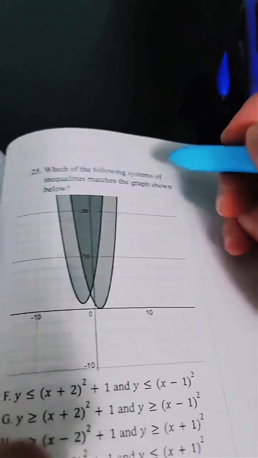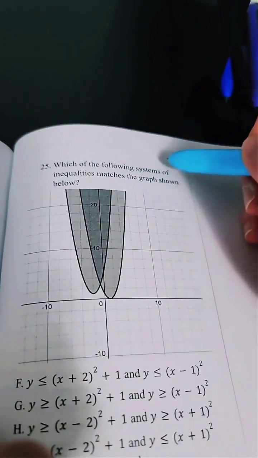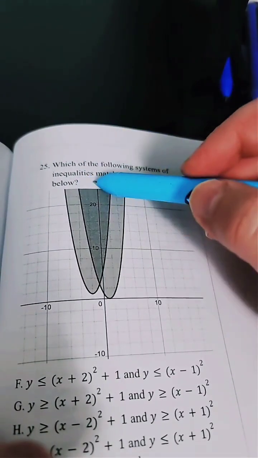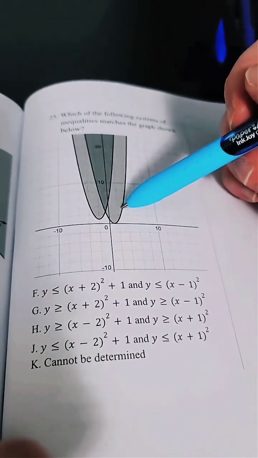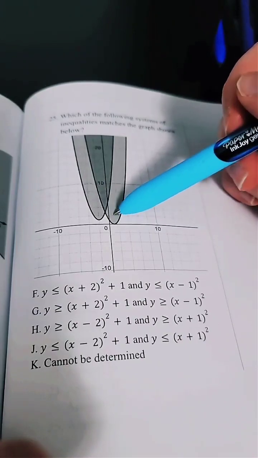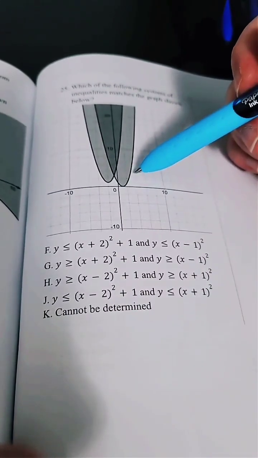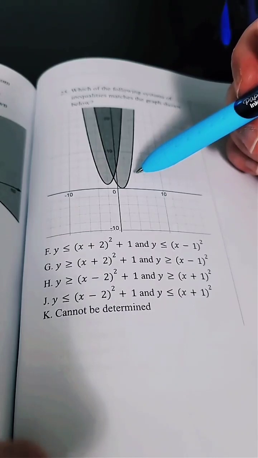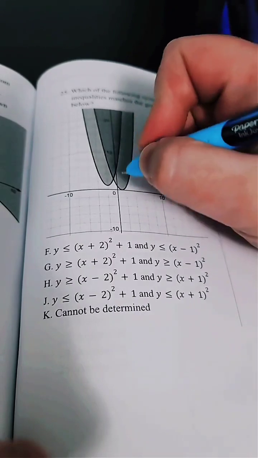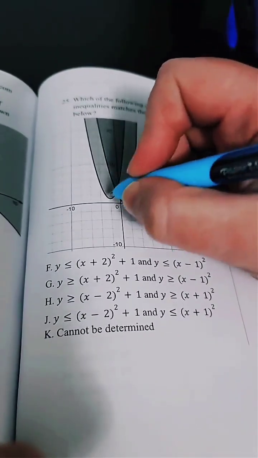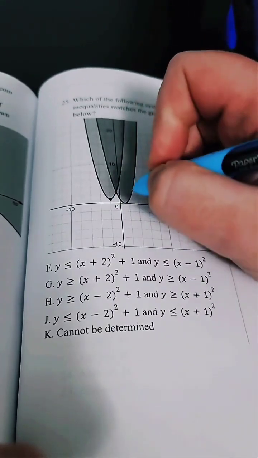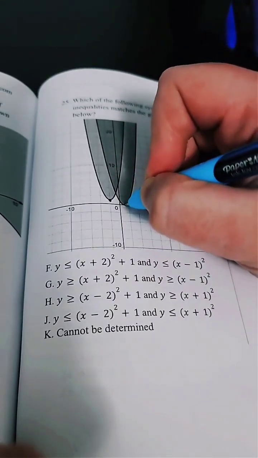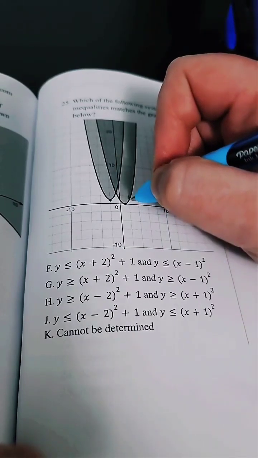So let's see. Number 25, which of the following systems of inequalities matches the graph shown below? So, let's see, system of inequalities matching this graph. So, what would be the easiest way to go about this based off of the answer choices? Probably with the vertex stuff. So let's see where the vertex is, or vertices, I don't know. Where each vertex is, that's how we'll say it. So right there and right there is the vertex of each of those parabolas.